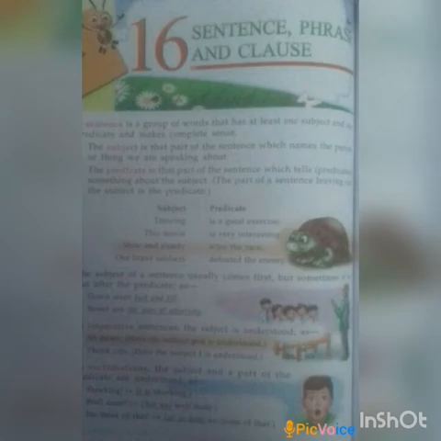A sentence is a group of words that has at least one subject and one predicate and makes complete sense. The subject is the part of the sentence which names the person or thing we are speaking about. The predicate is the part of the sentence which tells something about the subject. The part of a sentence leaving out the subject is the predicate. Dancing is a good exercise.